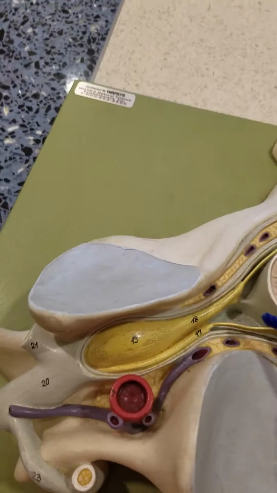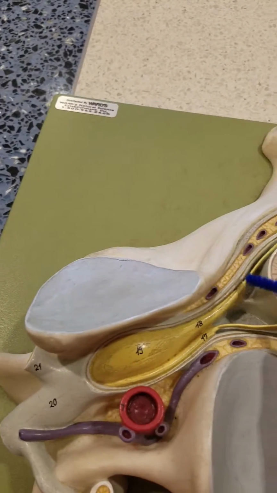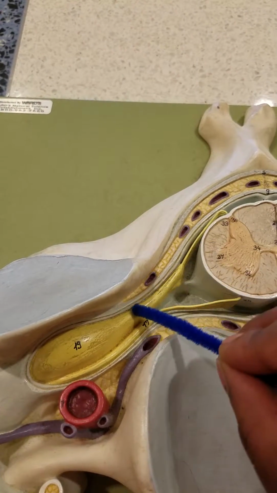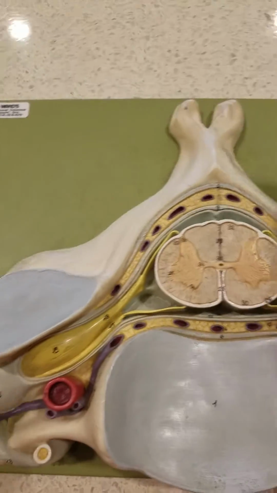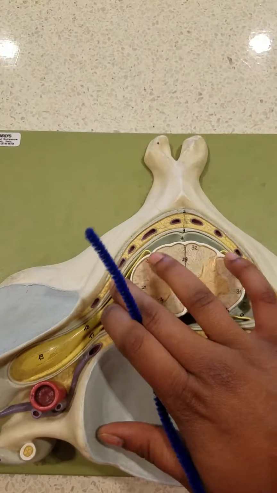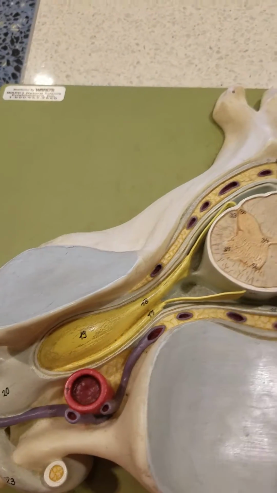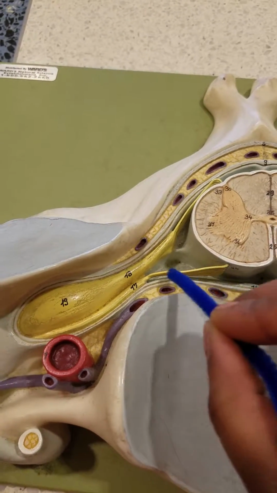So this right here, let's begin with the dorsal or posterior root. It's just this line, dorsal or posterior root. And the way that you can know that is if you know this is the back, this is closer to the back than this other one, which is going to be your ventral or anterior root, okay?